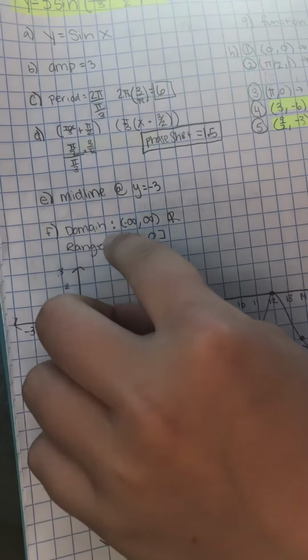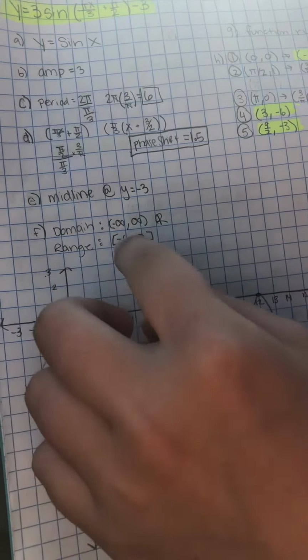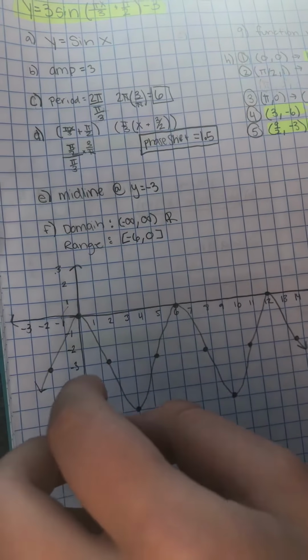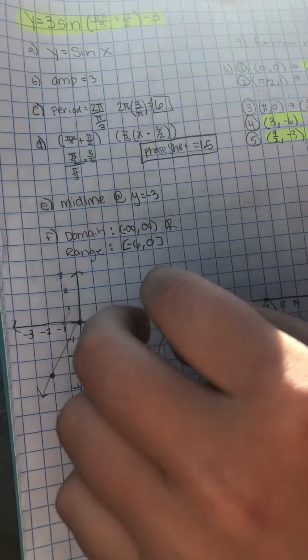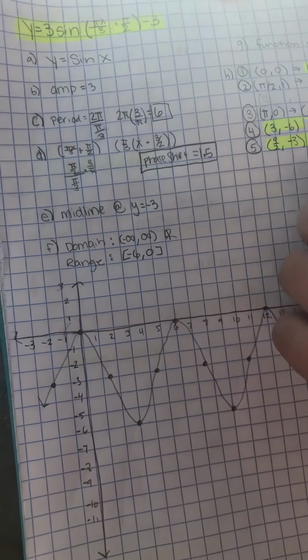And for the domain, I got all real numbers because you can go as far as you want, but for the range, I got -6 and 0 because the highest point will be 3 up from the midline, and the lowest point will be 3 down from the midline.